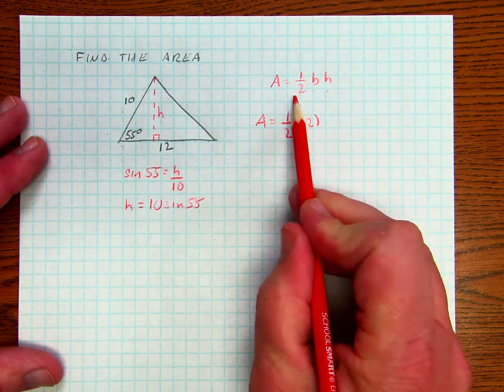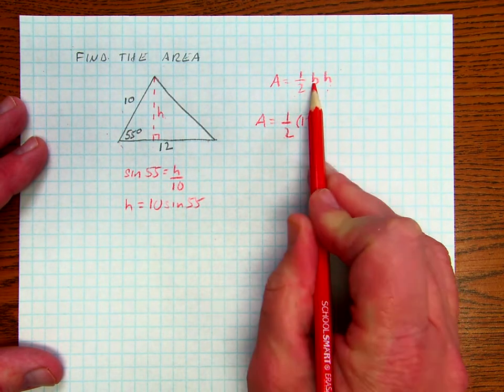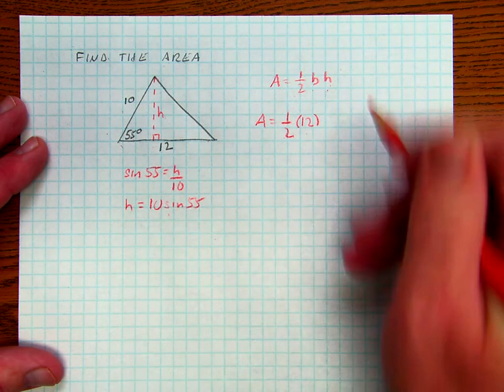So 1/2 base times height. There's the 1/2, there's the base we're going to use, there's the perpendicular distance.